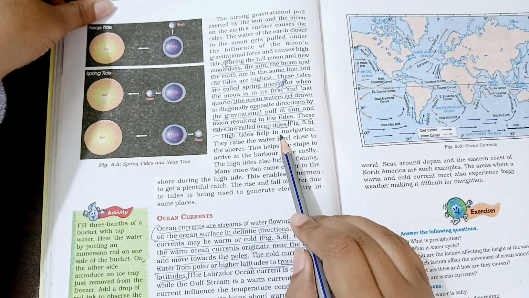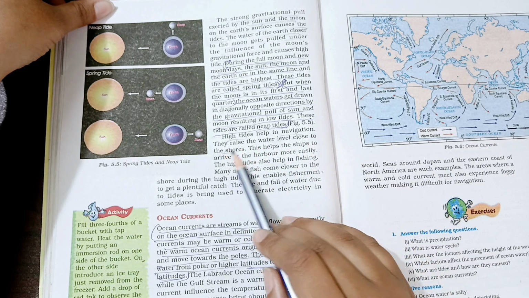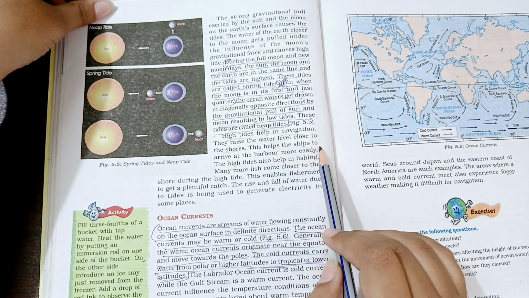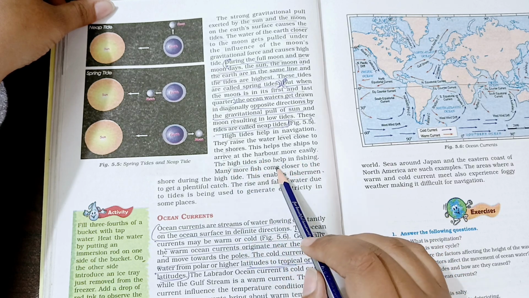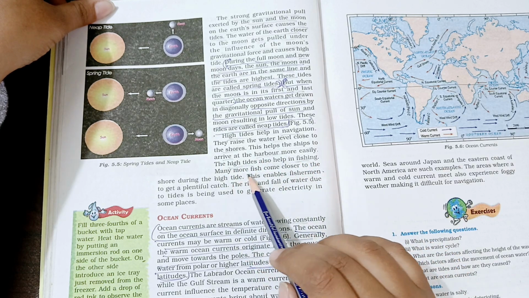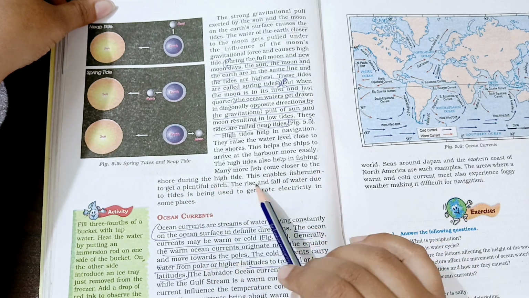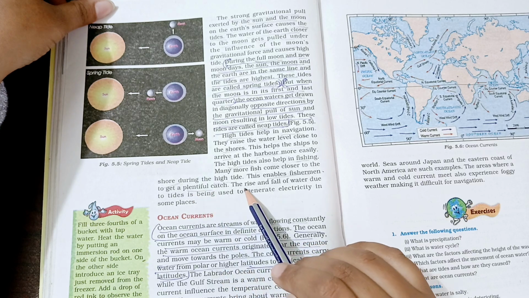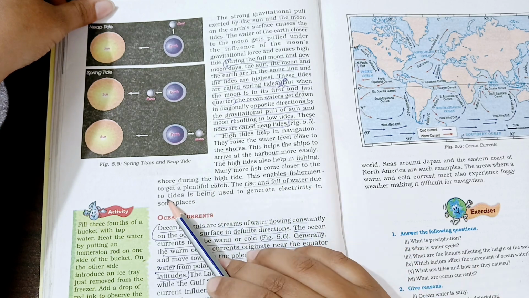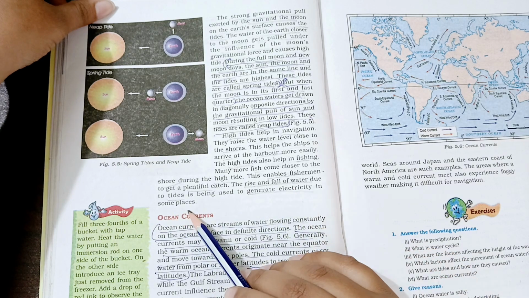High tides help in navigation. They raise the water level close to the shore. This helps the ship to arrive at the harbor more easily. The high tides also help in fishing. Many more fish come closer to the shore during the high tide. This enables fishermen to get a plentiful catch. The rise and fall of water due to tides is being used to generate electricity in some places.